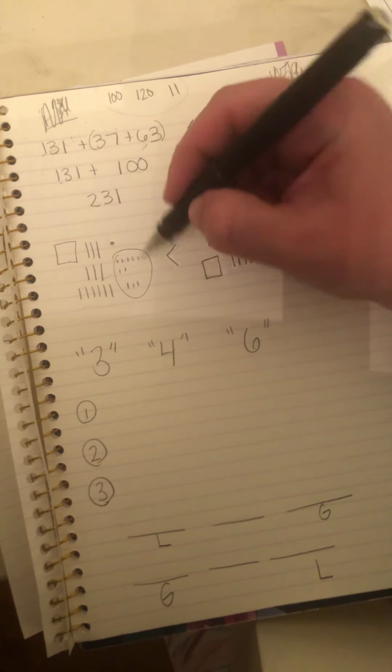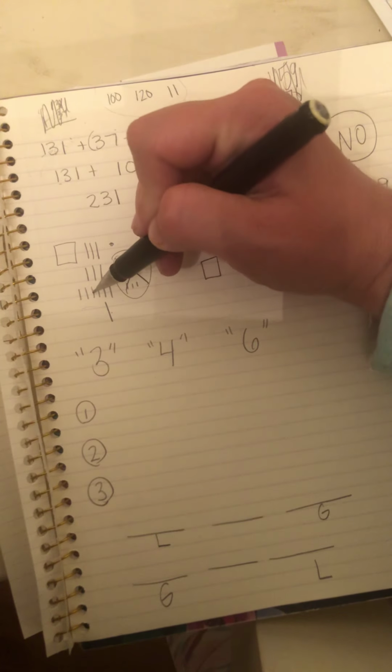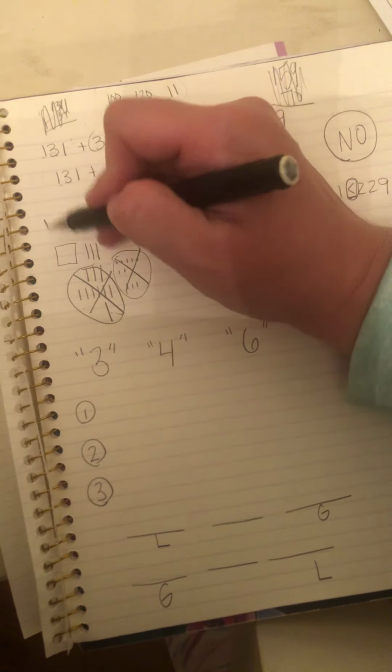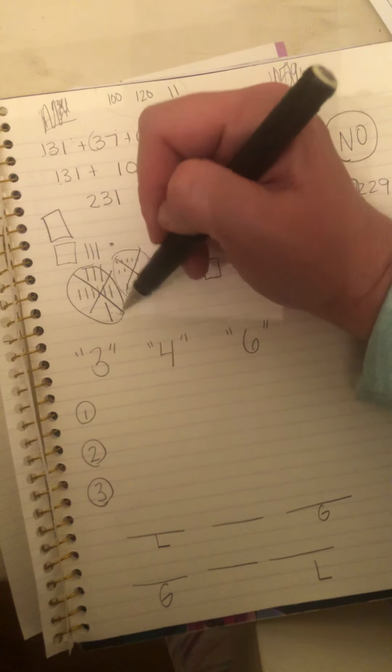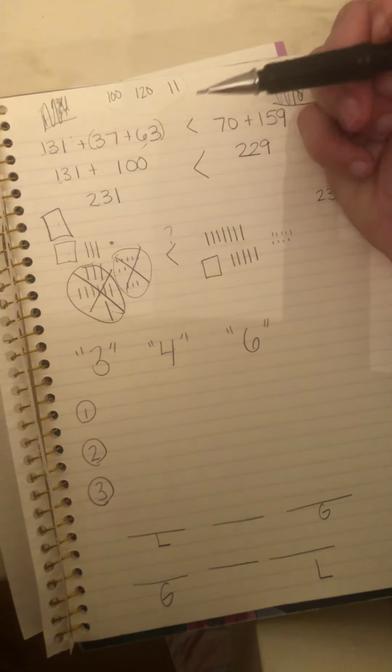So I know all these make a 10, so I could trade those in. 1, 2, 3, 4, 5, 6, 7, 8, 9, 10. I know those make a 10, so I could trade that for, they don't make a 10, they make 100, excuse me. Trade that for 100, and I end up with 231, which matches.